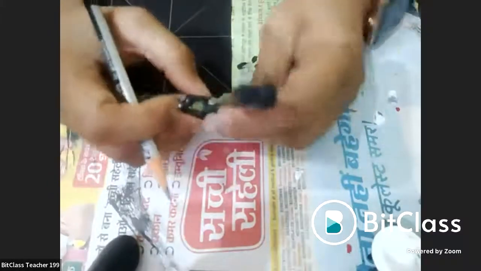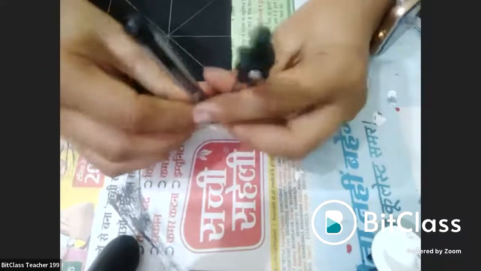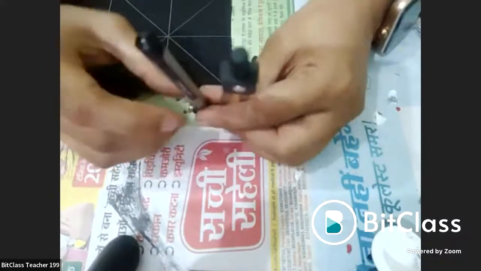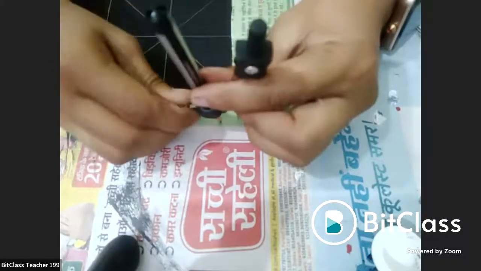Now, taking my compass, I'm inserting my pencil here. This is my ruler.